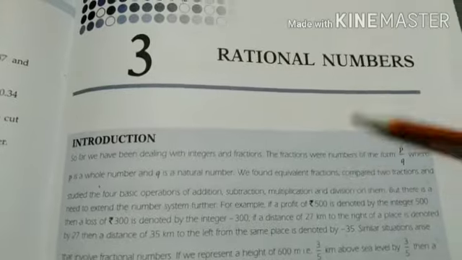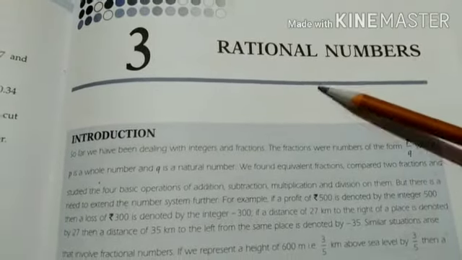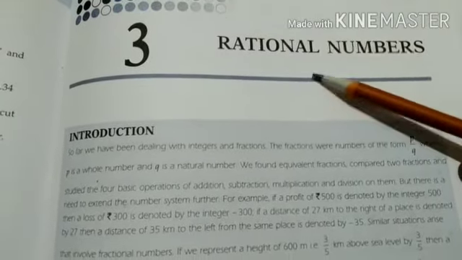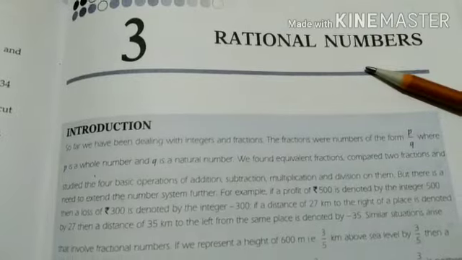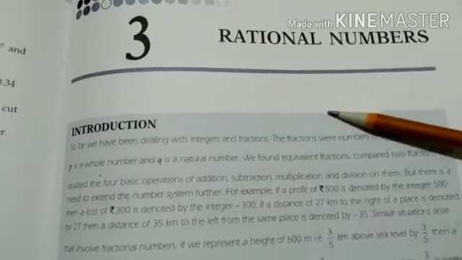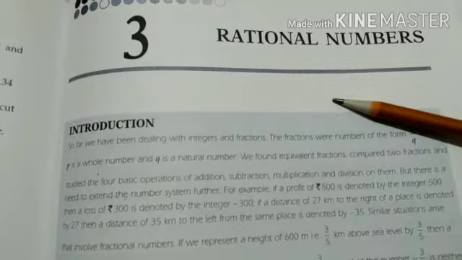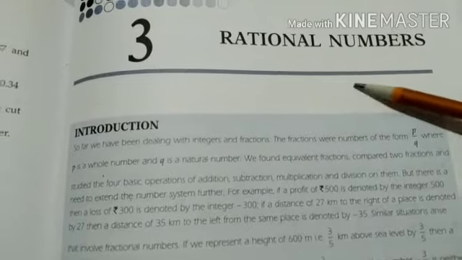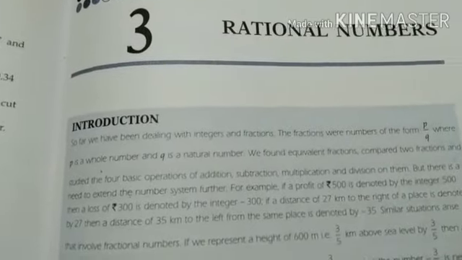Morning everyone. In this video, we will do revision of chapter 3, rational numbers. I hope you have done your preparation, but here we will do some revision so that you can build up yourself for the exam. Now what is a rational number?